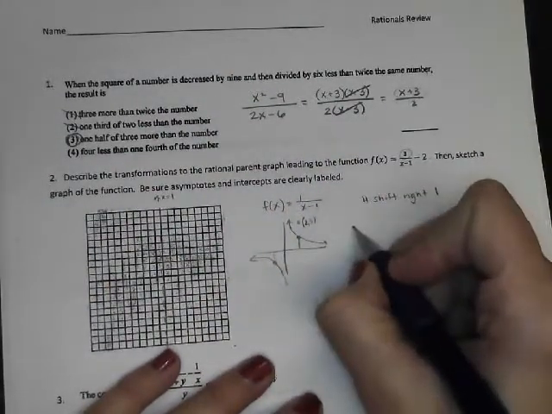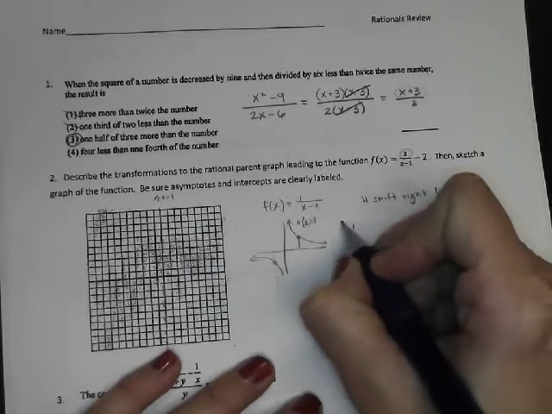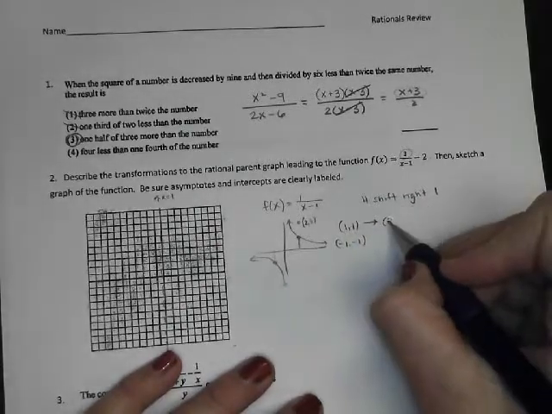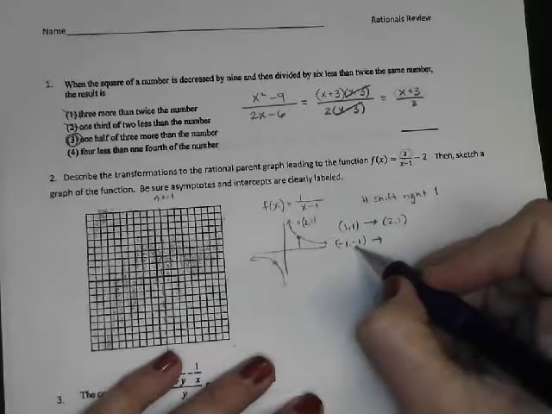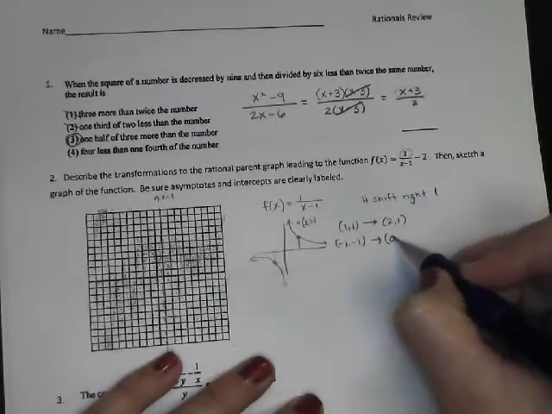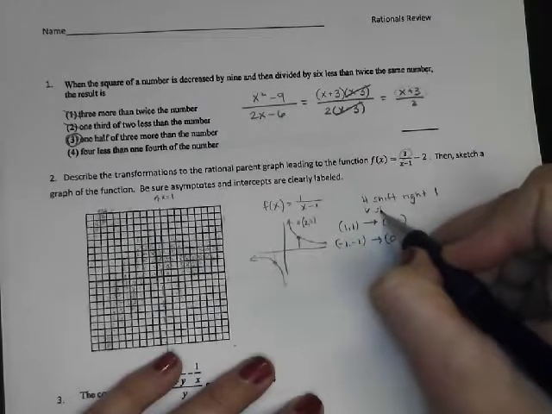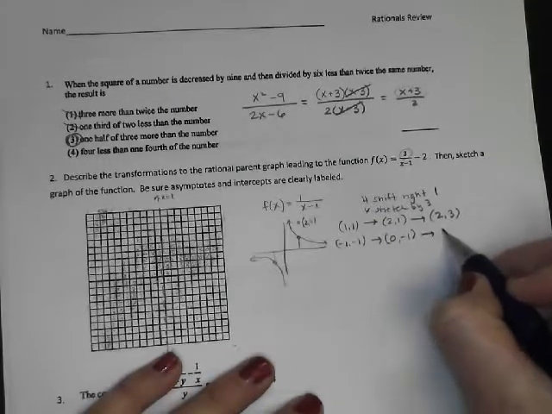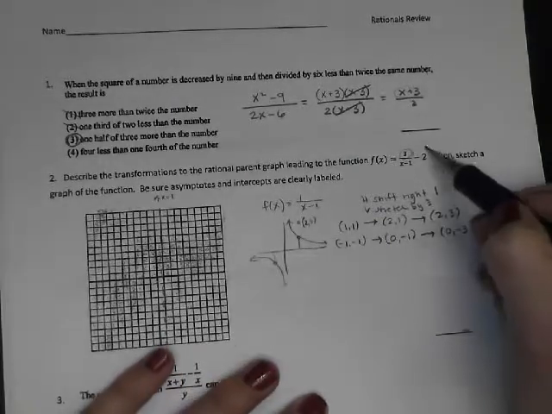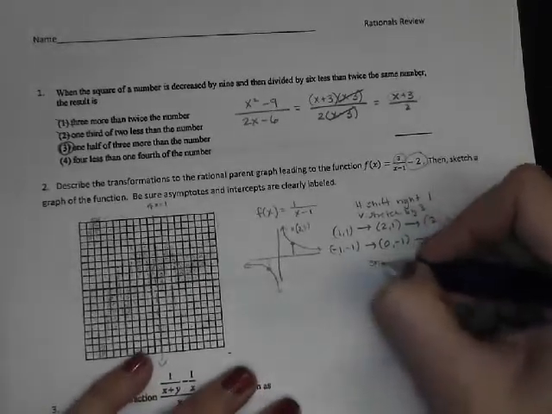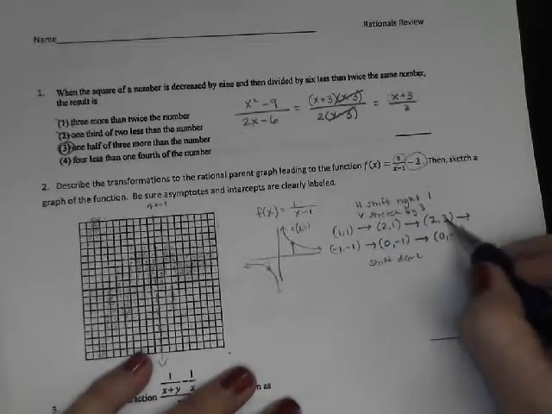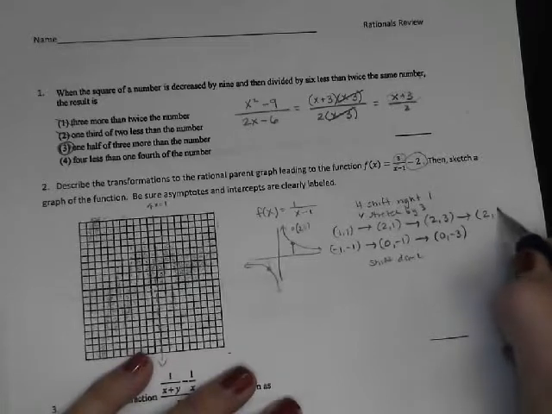So maybe we want to track those points. Our two parent points are (1, 1) and (-1, -1). The horizontal shift, horizontal always affects the x-coordinate. That'll make that (2, 1), and then shifting right 1 will make that (0, -1). Then the vertical stretch by 3 will change the y-coordinate, times 3. And then that's a shift down 2, which is going to make your y-coordinate down 2. So (2, 1) and (0, -5).